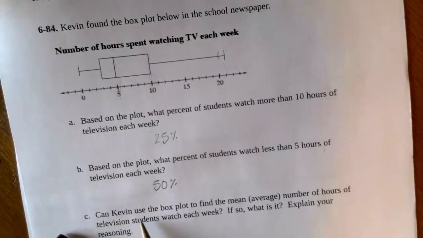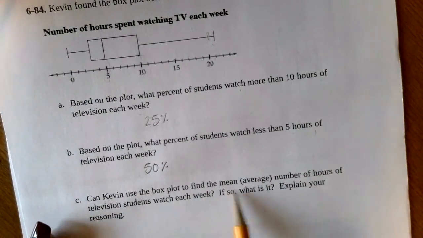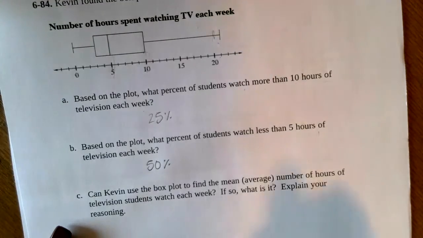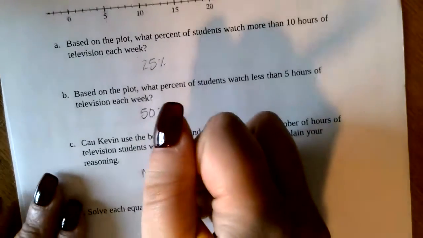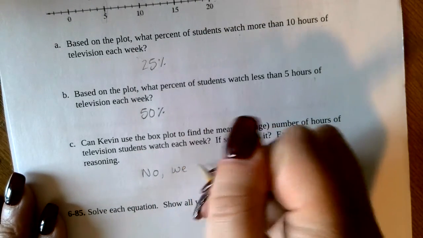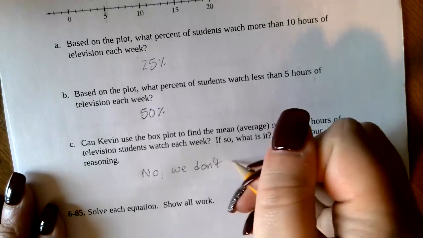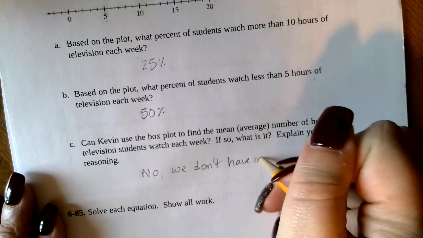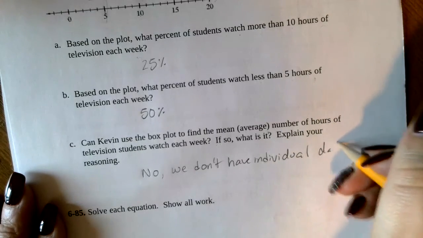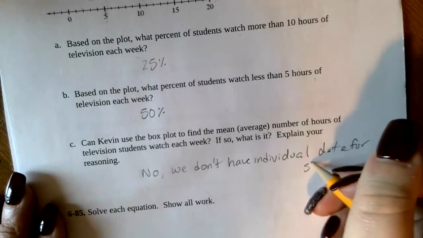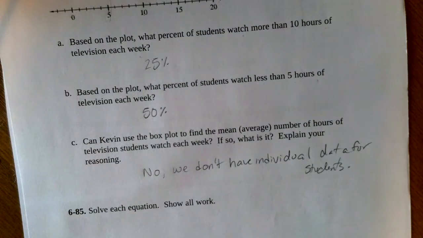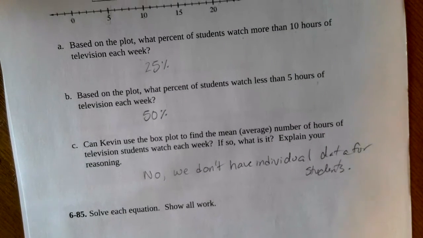All right, so can Kevin use a box plot to find the mean or the average number of hours watched per week? Unfortunately, that is not what a box plot will tell us. So no, we don't have individual data for students, so we can't see that. Okay, just something like that will work. Little explanation.